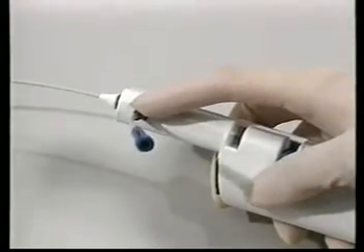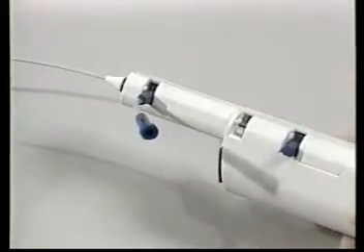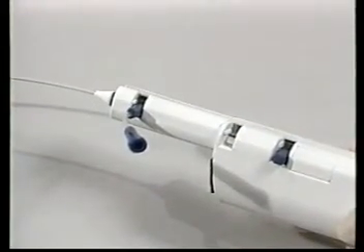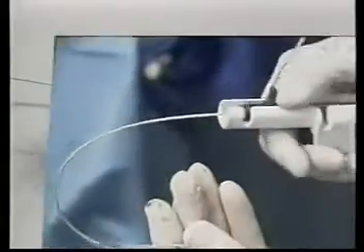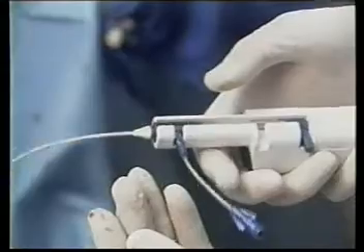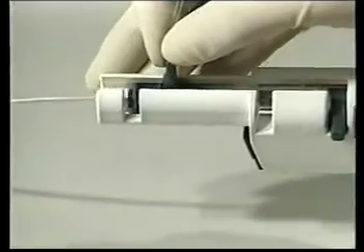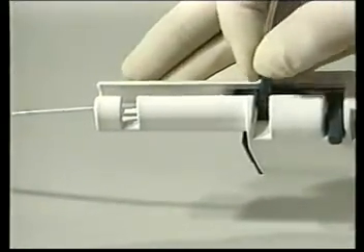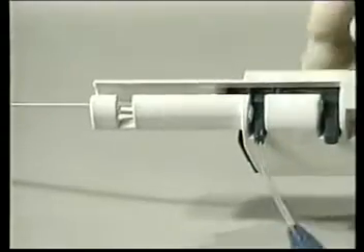Turn and lock the sidearm into the compression slot to prevent the outer sheath from moving. This is the compressed position, which is used to insert and position the catheter within the graft. To deploy the fragmentation basket, move it to the center deployment slot.